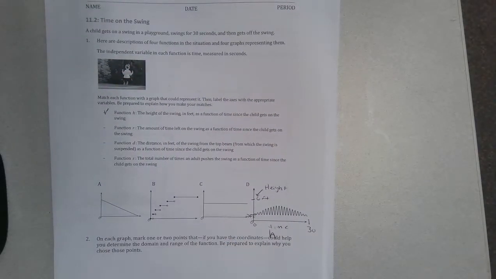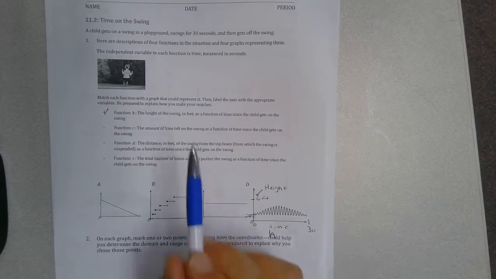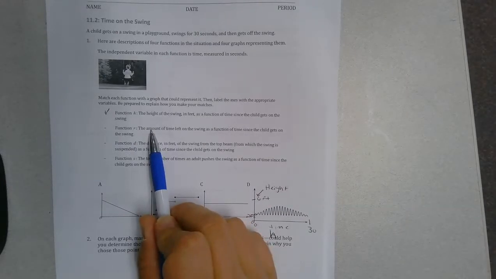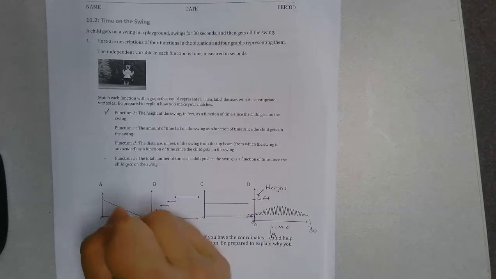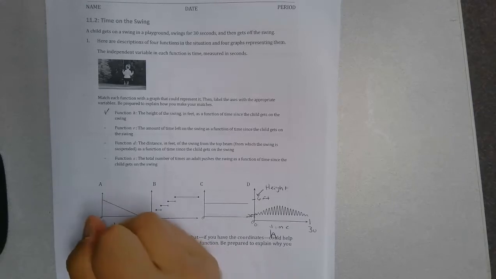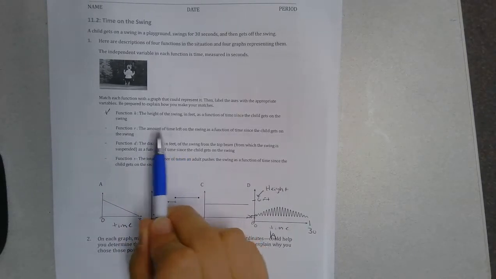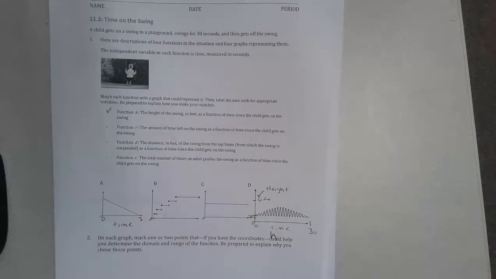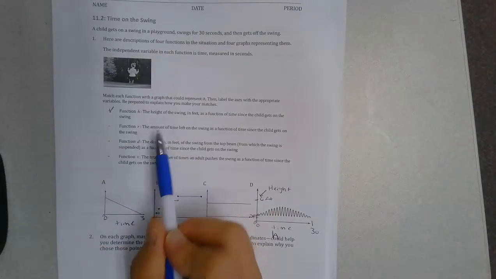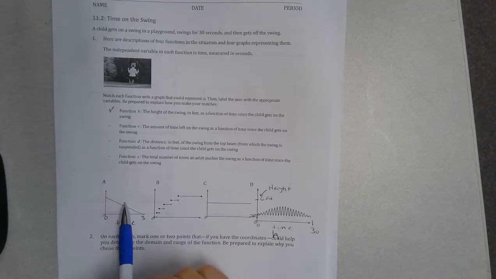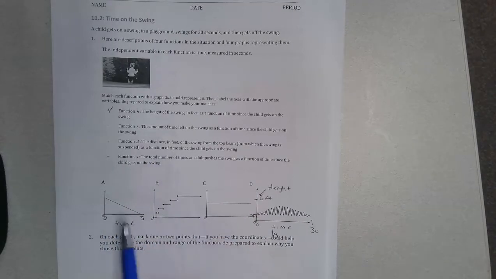So now function r, the amount of time left on a swing as a function of time since the child gets on the swing. If I think about that, the time is going to be on the x-axis, so that goes from 0 to 30. But the time left, the child swings for 30 seconds, so the time left would start at 30 and then decrease at a constant rate until 0.